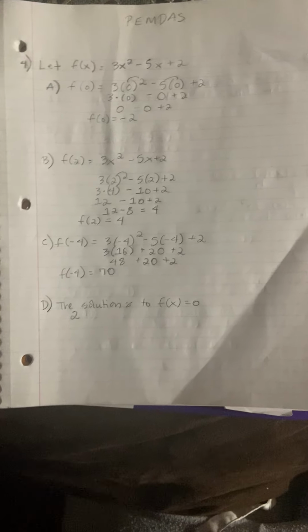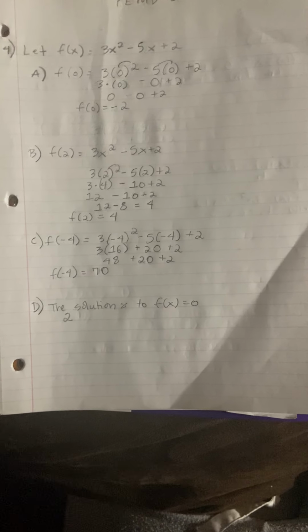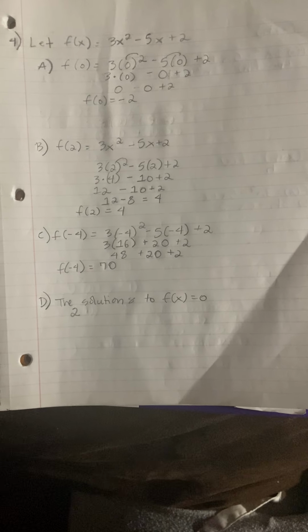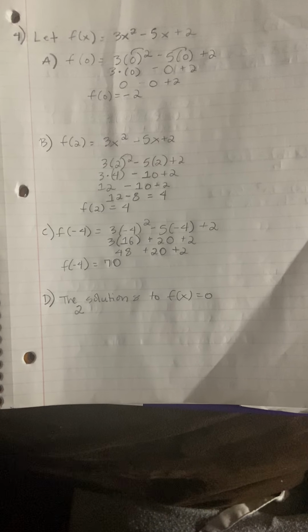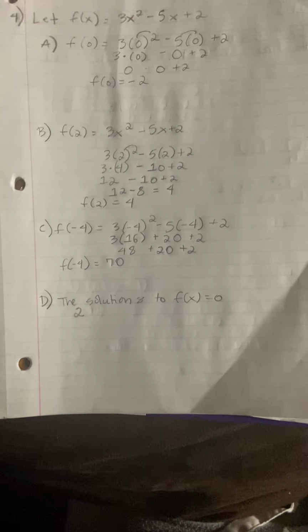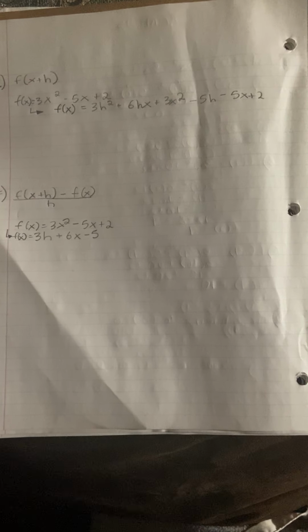Then for 4, I did the simple sort of plugging and checking. I had a question about D, but I'm almost sure that's correct. Let's hope. But I have a question about D, about making sure I understand the solutions. And then the same for E and F.